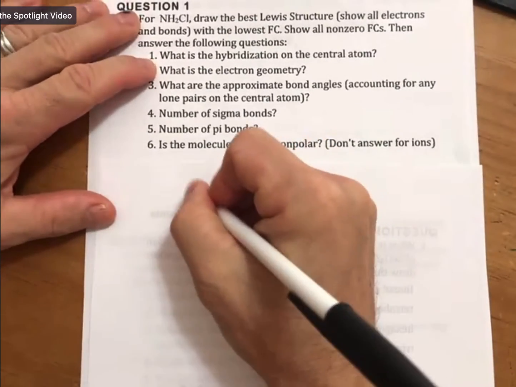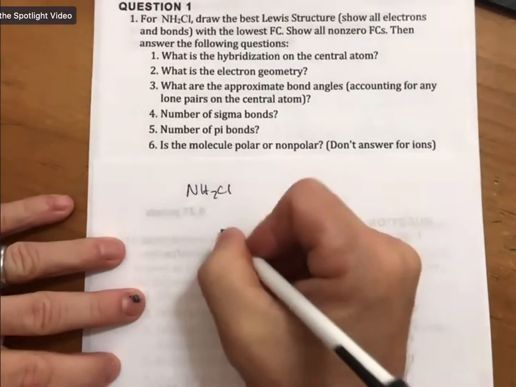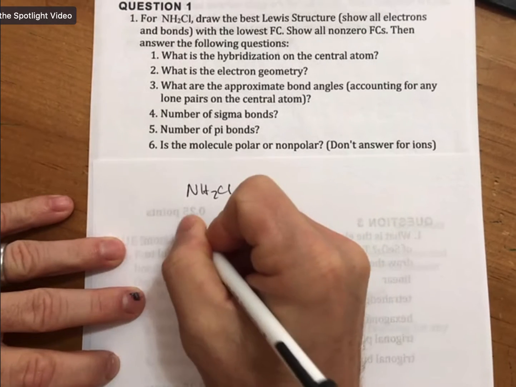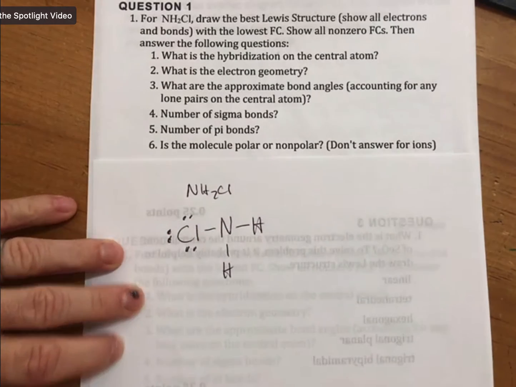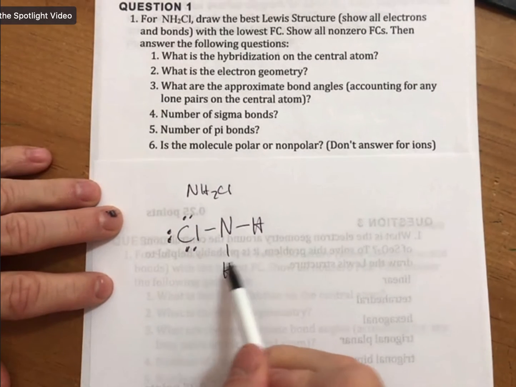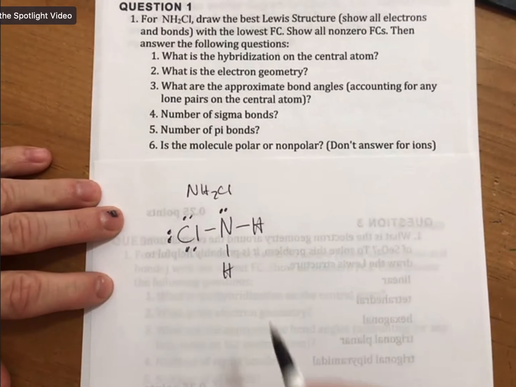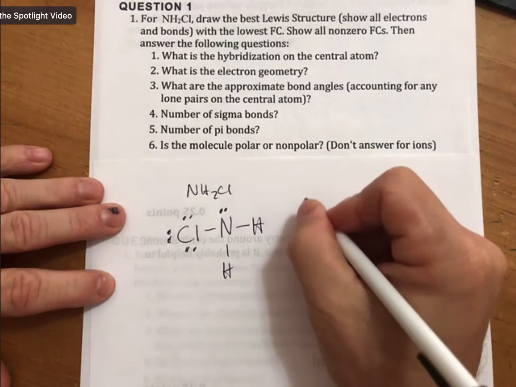So for NH2Cl, your best Lewis structure will look something like this. And the position of the chlorine doesn't matter. It could be in any of these positions, so it could be left, bottom, or right. And from here, we'll start answering the questions.